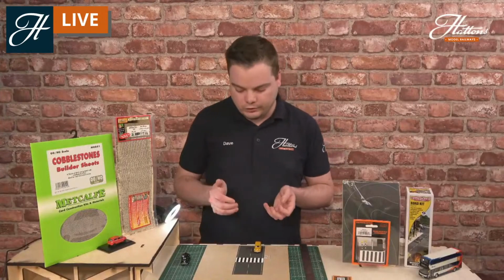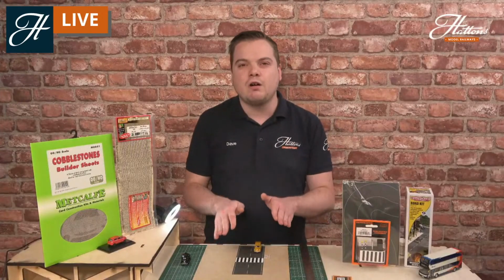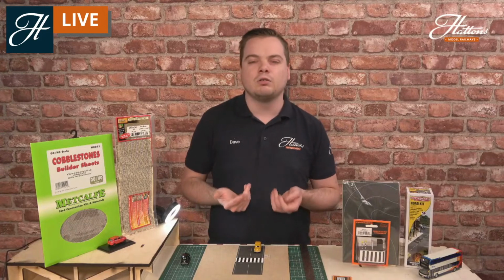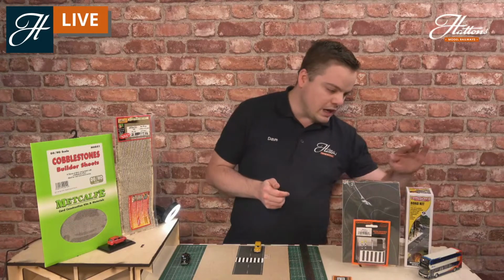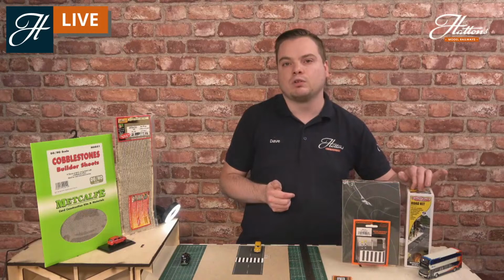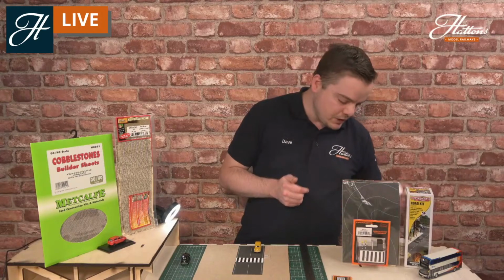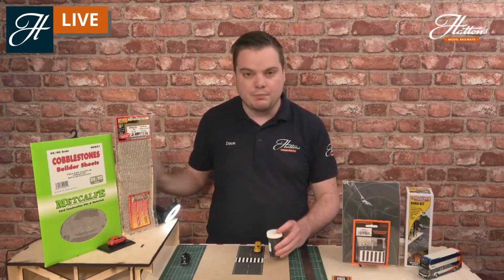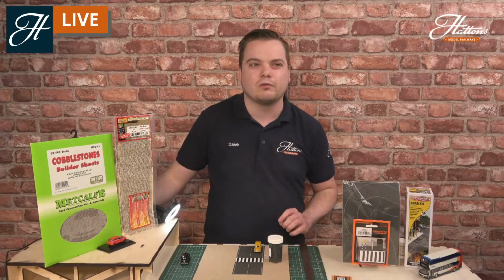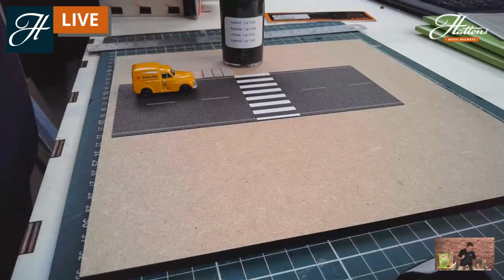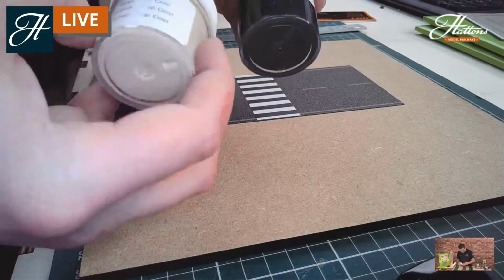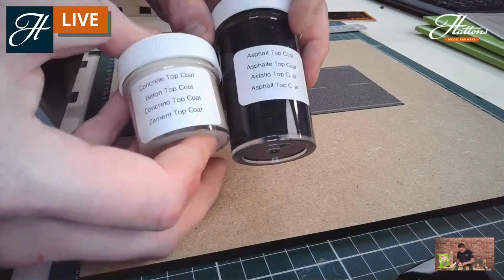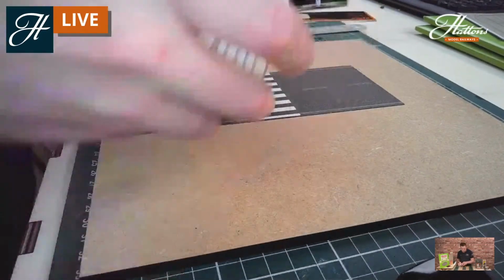One last quick one I want to show you is if you're modeling roads that have a little bit more of a wavy design in them. So maybe it's not quite a straight road as you see here, and you don't really want to do a lot of cutting. You can pick up the road kit from Woodland Scenics that I've got over here. These are separate different paints, and I'll just put them on the smaller screen for you here now. So you can either have a concrete or an asphalt top coat, dependent on where you're modeling.